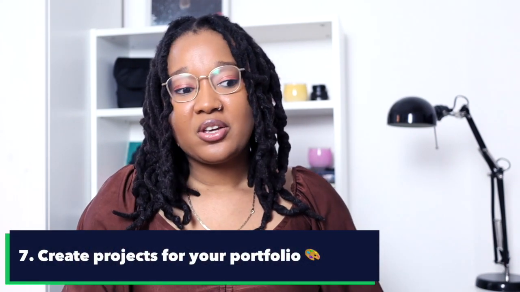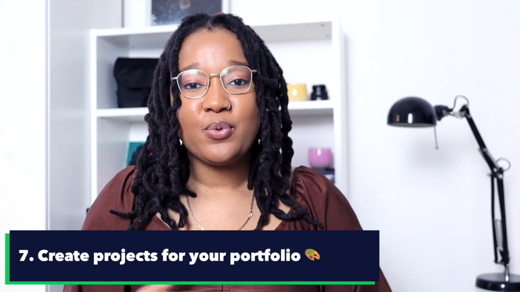Next and final tip is to be sure you're creating projects for your portfolio. Don't get stuck in the loop of constantly watching courses and doing videos. Be sure that you are making your work practical. You can get projects from just looking around you and trying to find problems to solve, or by looking online for fake project briefs, or even redesigning things that already exist.